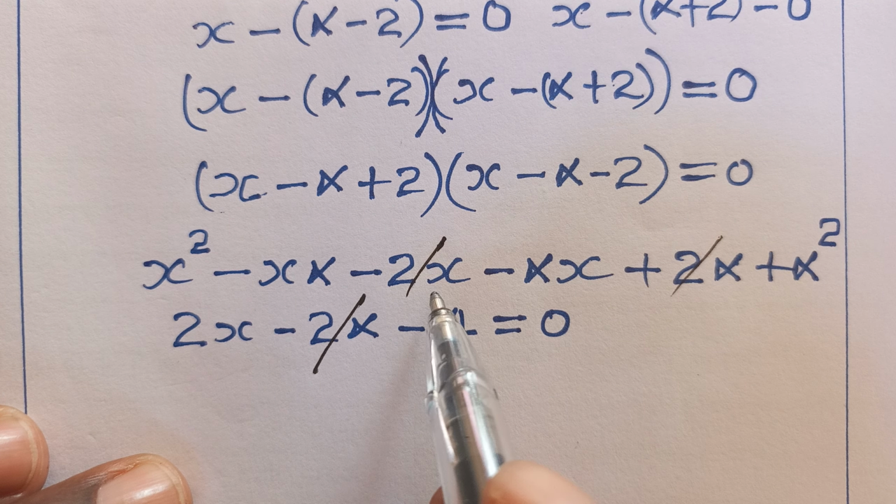Finally, we can write the remaining figures. So guys, this is what now remains: x squared, minus 2 alpha x, then alpha squared minus 4.